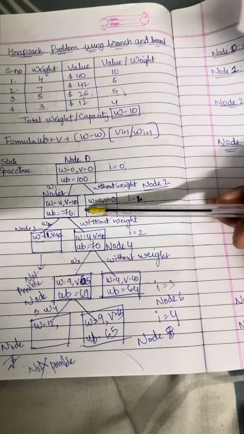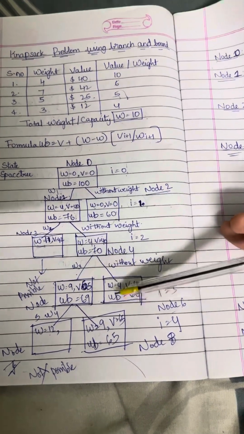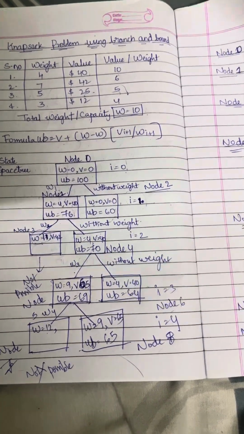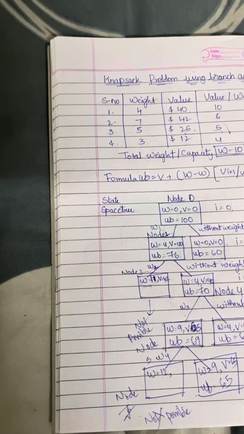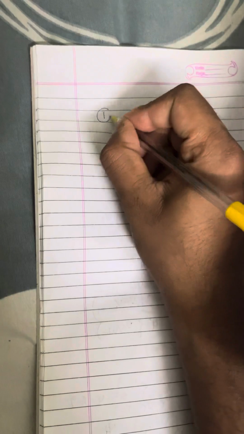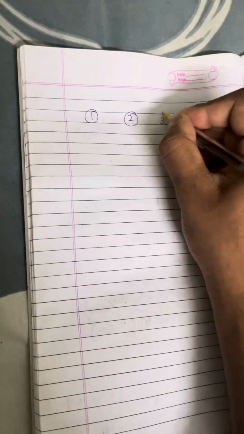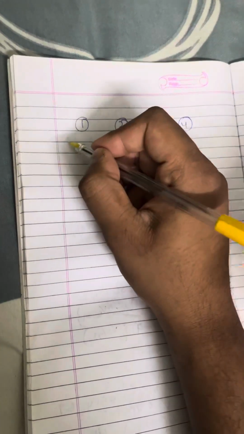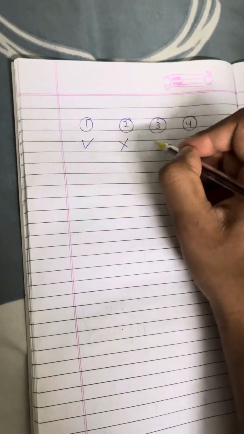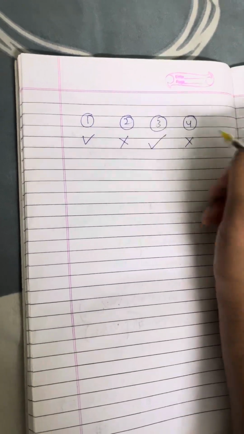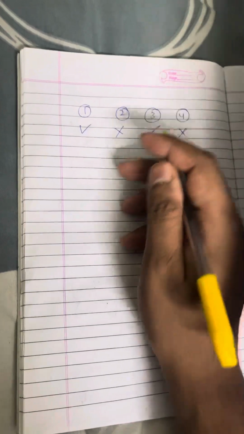I1 takes, I2 doesn't take, I3 takes, I4 doesn't take. One, 2, 3, and 4. I1 takes, I2 doesn't take, I3 takes, I4 doesn't take. That means 1 and 3.